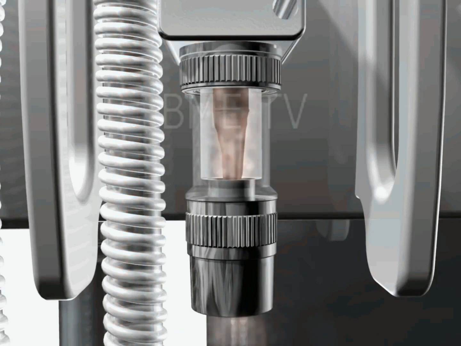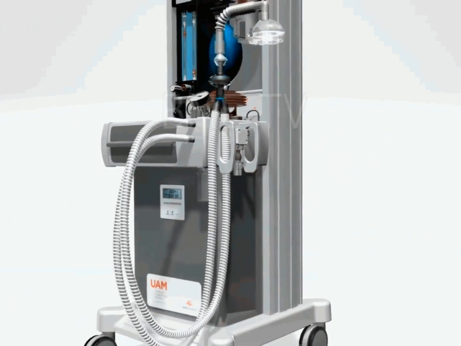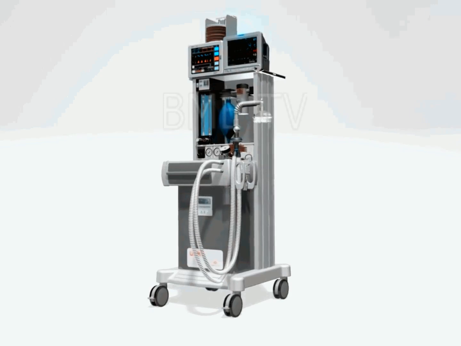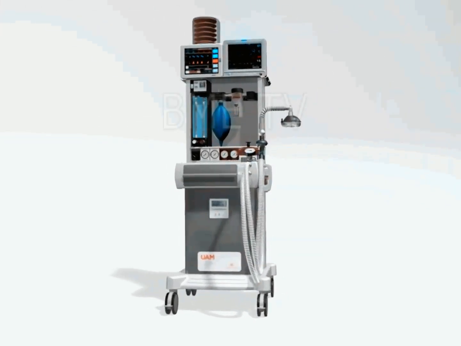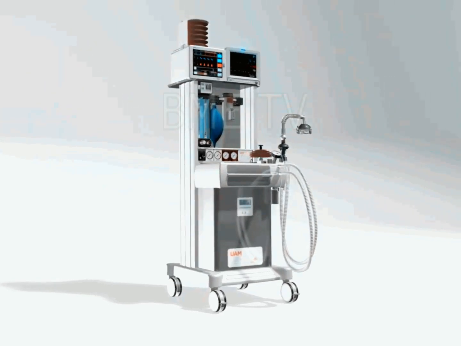Scavenging may be active, with suction applied, or passive, where waste gases proceed passively down corrugated tubing through the room ventilation exhaust grill of the OR. Active systems require a means to protect the patient's airway from the application of suction or buildup of positive pressure. Passive systems require that the patient be protected from positive pressure buildup only.